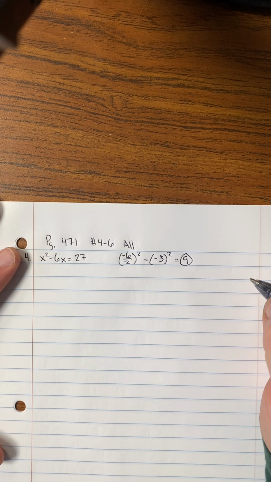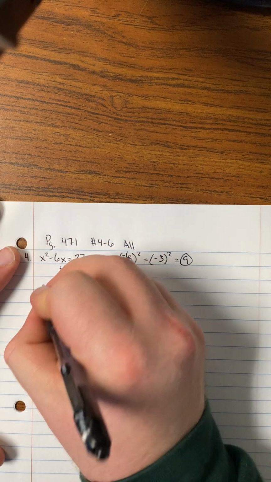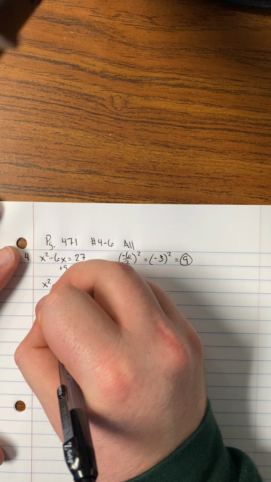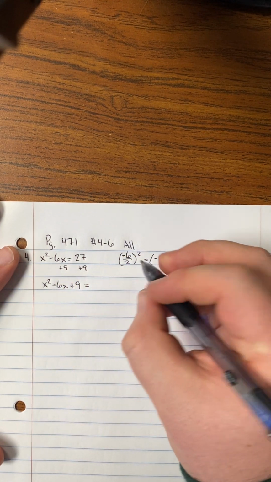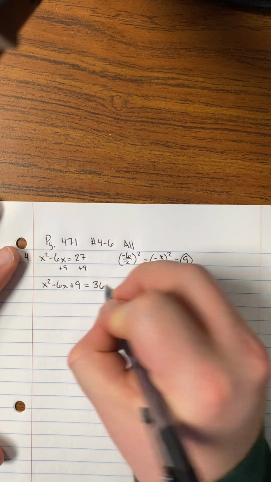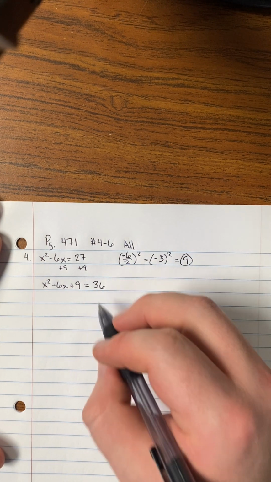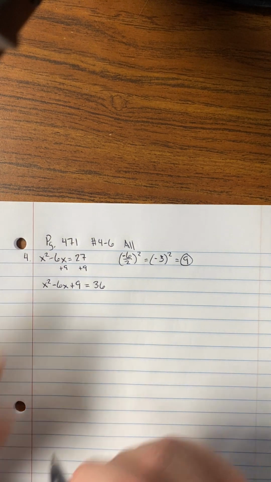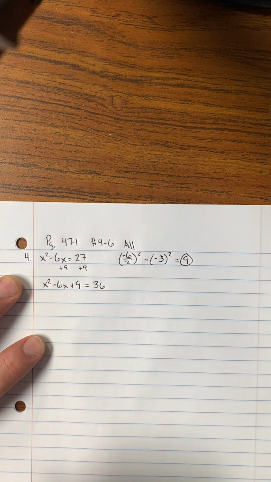Okay, this is my new c value. Add 9 to both sides. We get x squared minus 6x plus 9 is equal to 36. And this is starting to look really familiar to the last one. We already know what this is. Okay, so let's do the next thing. Now I'm going to factor this, okay? So this is factoring here.